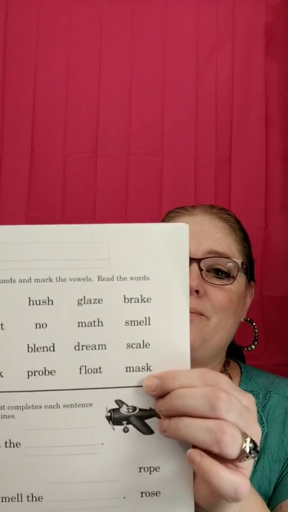Sk, mask. Speaking of mask, are you wearing your mask when you go out in public?